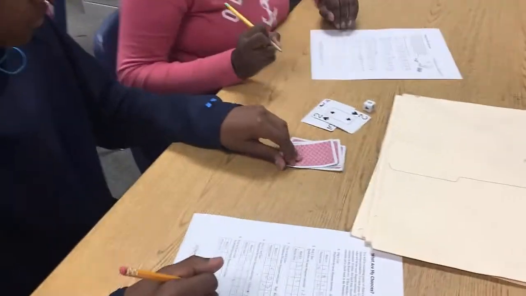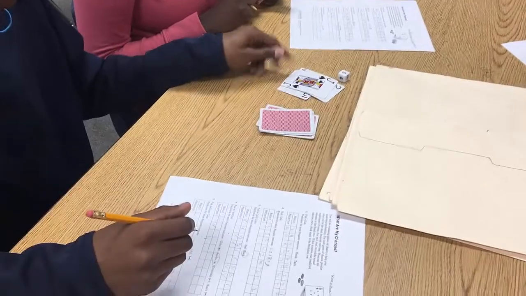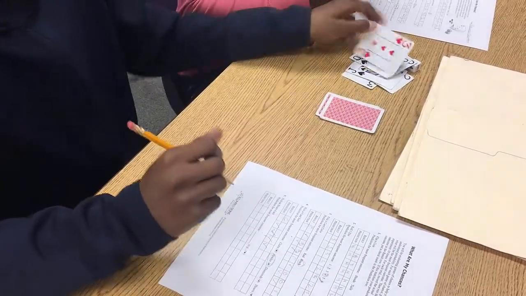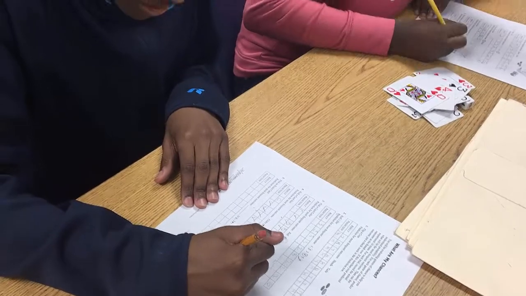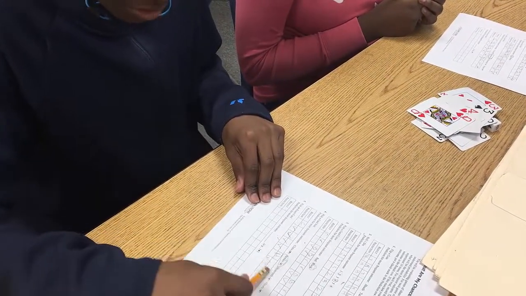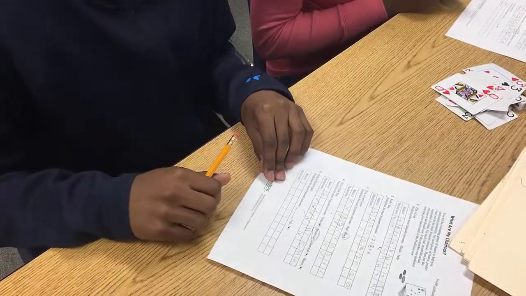Which one did you think was going to be the most? Spades. Spades, okay. Yes. This is what we got, really. Skip one. Oh, so we were right. 1, 2, 3, 4, 5. 1, 2, 3, 4, 5. We were equally likely as well.